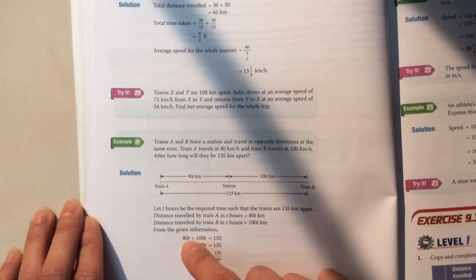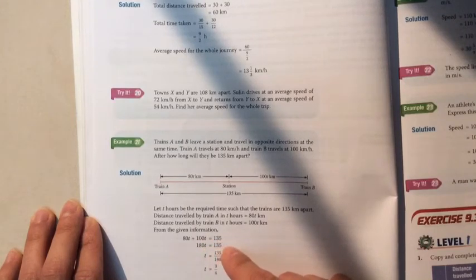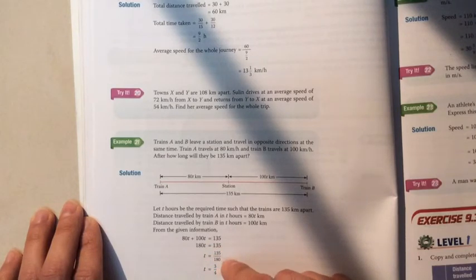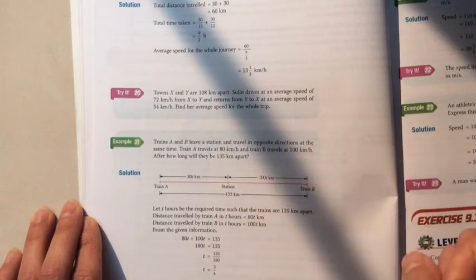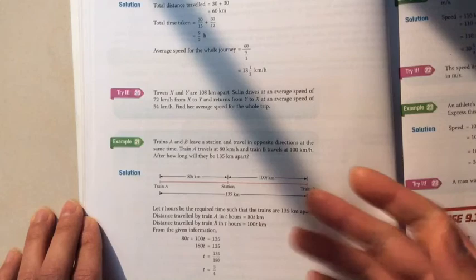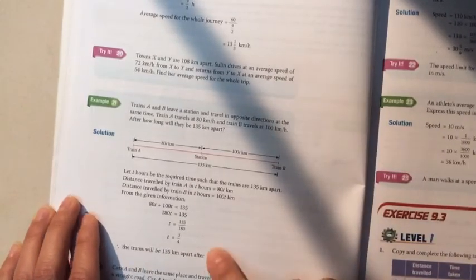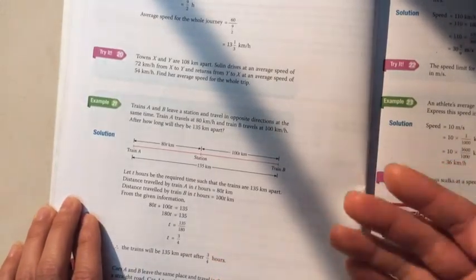So 80t plus 100t equals 135. We simplify that, and we find 180t equals 135. We isolate t, and that gives us t equals 3/4. So that means 3/4 of an hour, and that of course is not 75 minutes, but rather 3/4 hours would be 45 minutes.